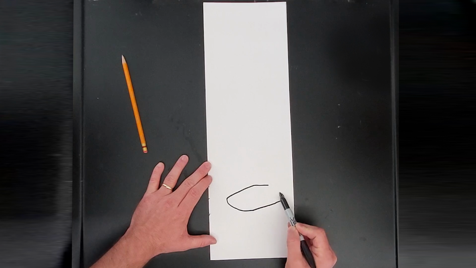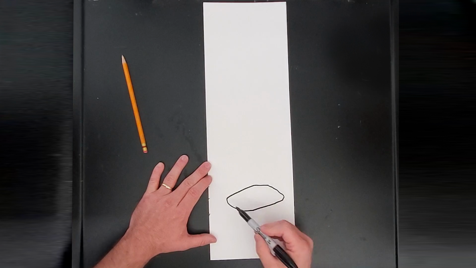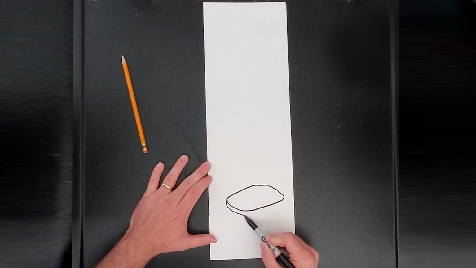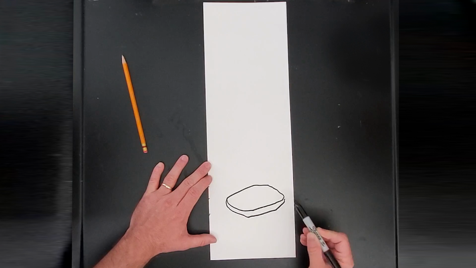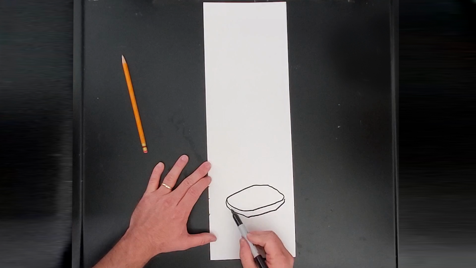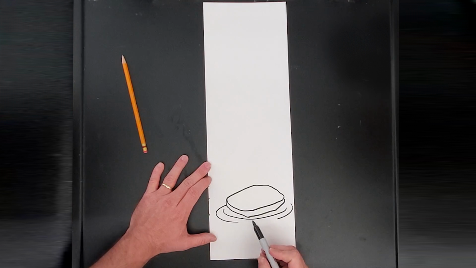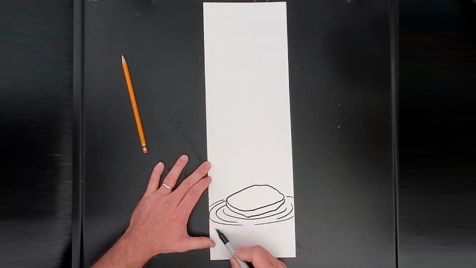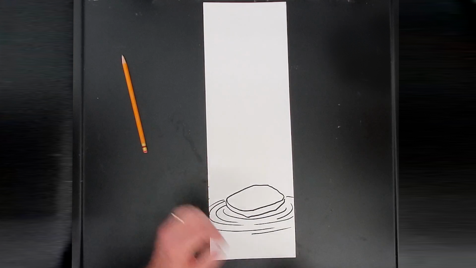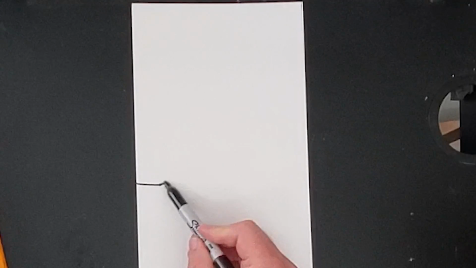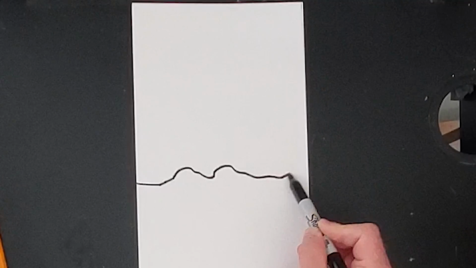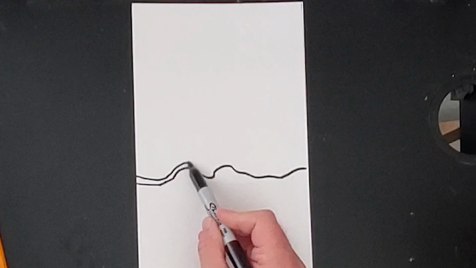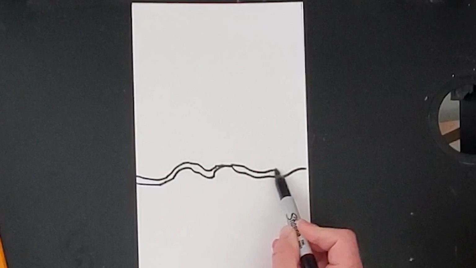If you don't like any of those choices, here is an Arctic habitat, which will be great for a penguin. I'm going to start with a floating chunk of ice on the bottom of my paper. That's where my clay penguin will go. I'll add some ripples, and I will add a weird, wavy, bumpy, zigzaggy line across the top. That will be the ice shelf, where all the other penguins are.